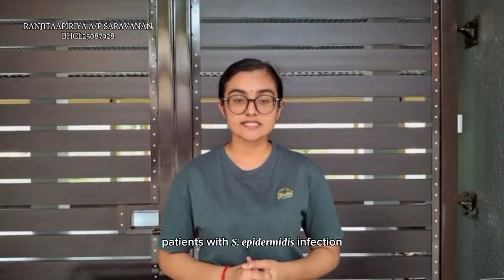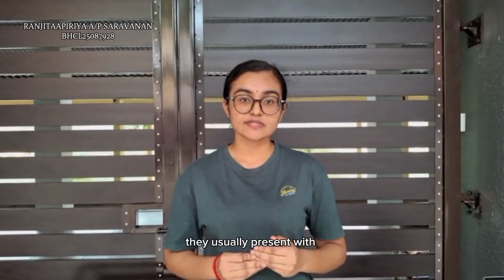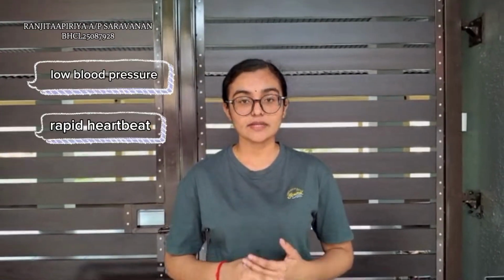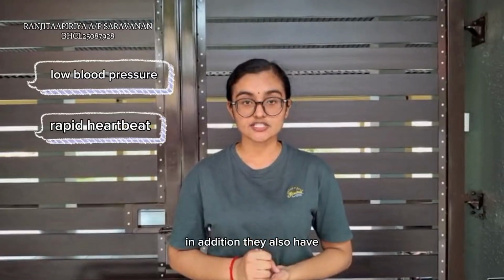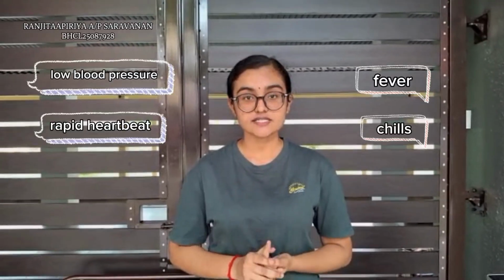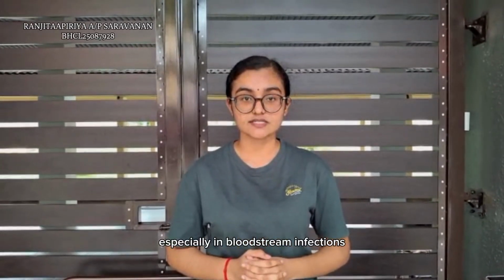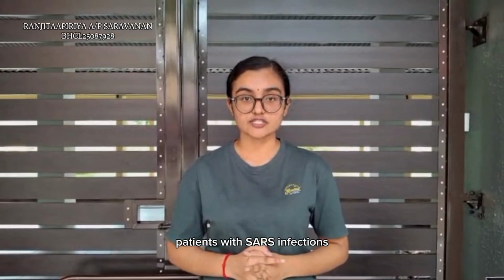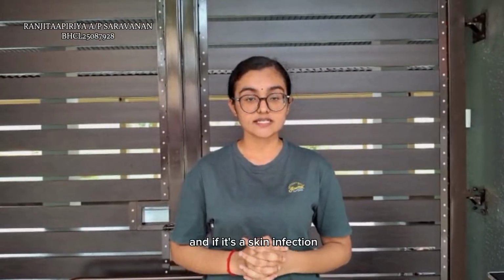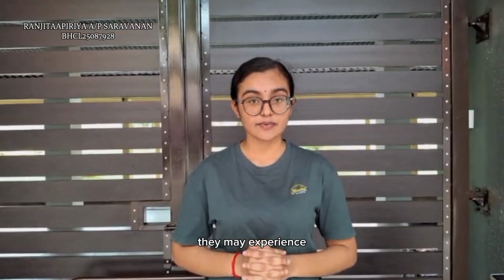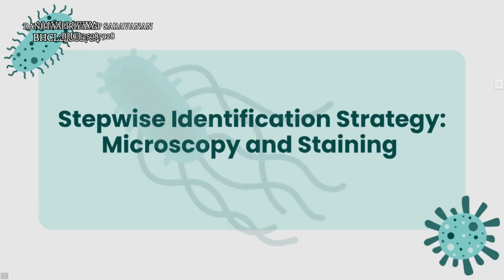Patients with S. epidermidis infection usually present with low blood pressure or rapid heart rate in severe cases. In addition, they also have fever and chills, especially in bloodstream infections. Patients with S. aureus infections have general symptoms of fever, fatigue, and chills. And if it's a skin infection, they may experience pain, swelling, and redness.